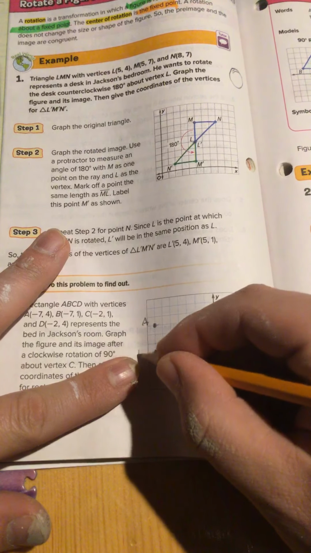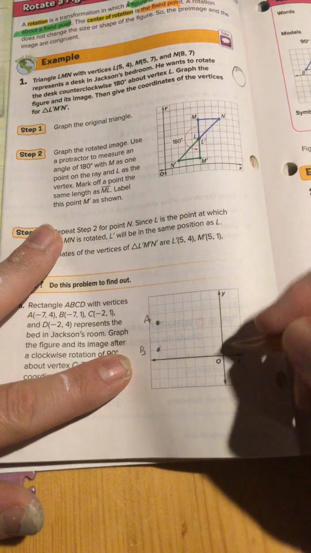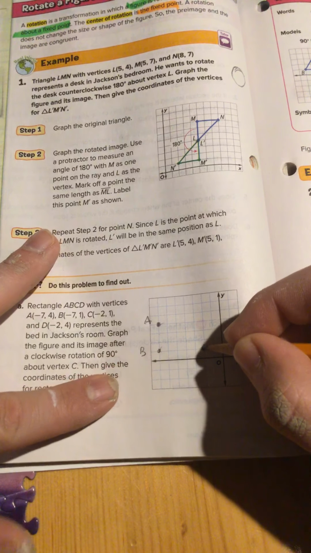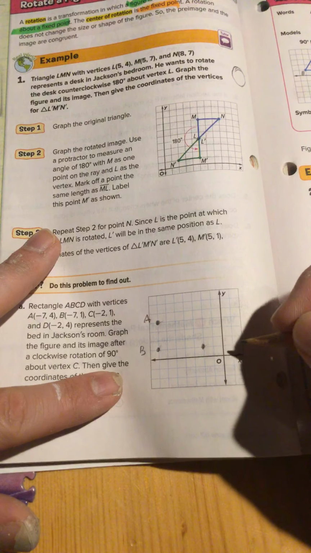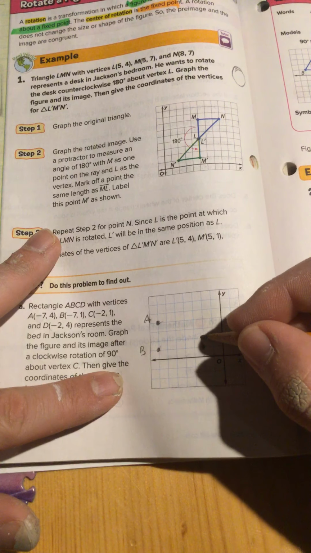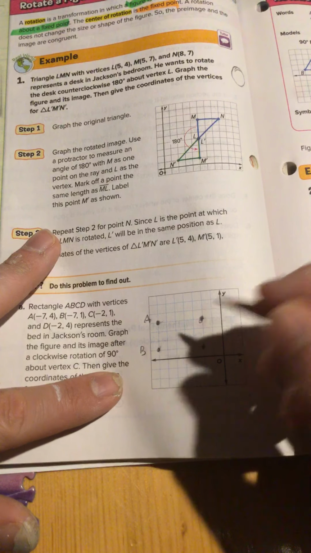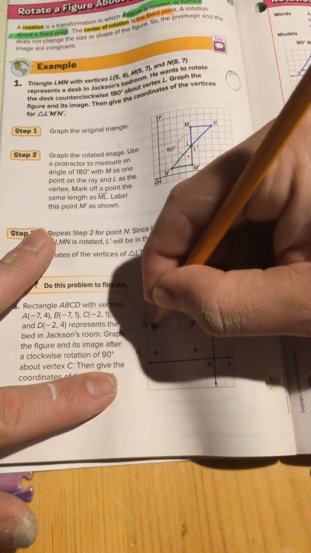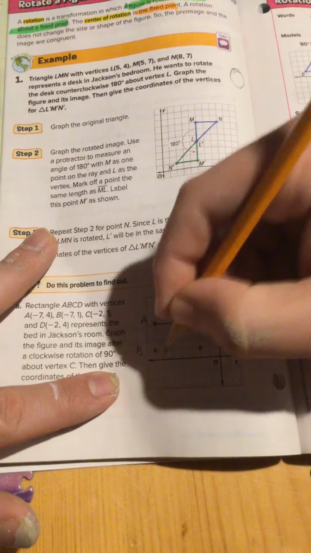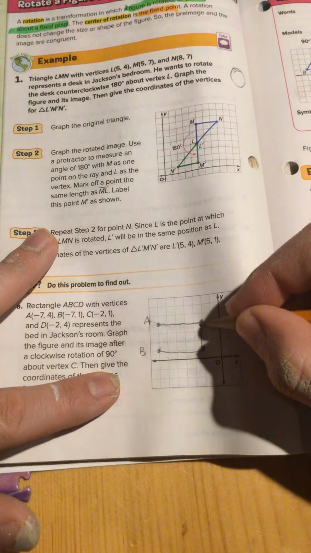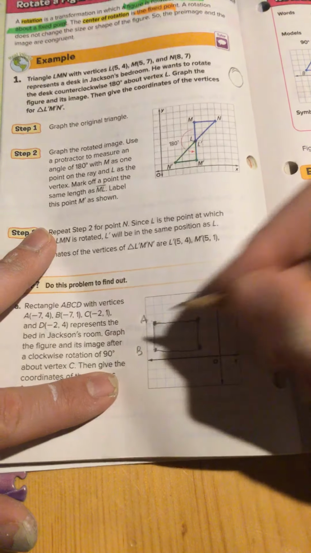That's B. My C is -2, 1. 1, 2. Up 1. And my D is -2, 4. So 1, 2, 3, 4. And that is a rectangle. I'm doing my best to make straight lines. They're not perfect, that's okay.